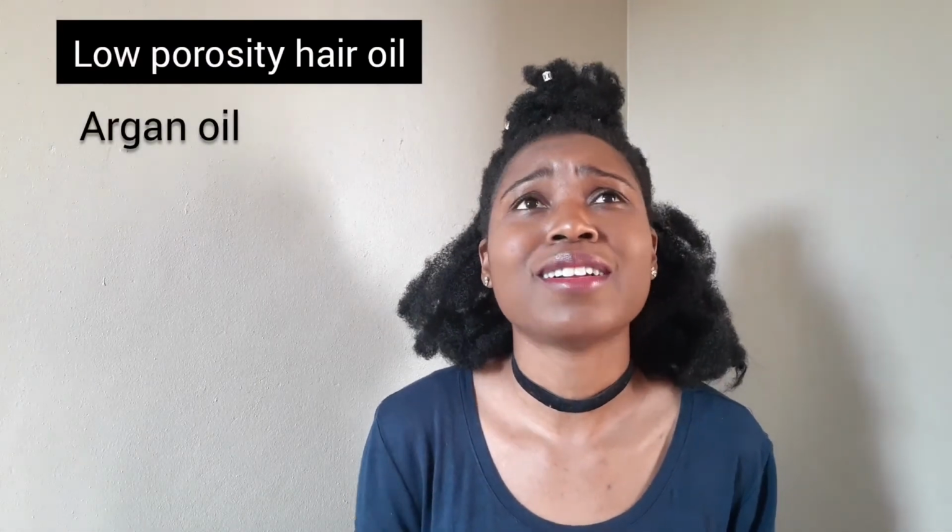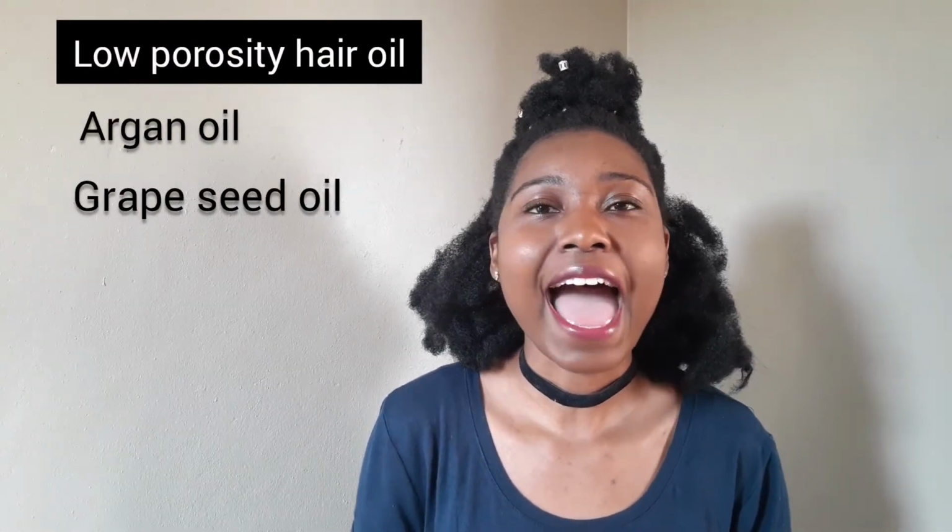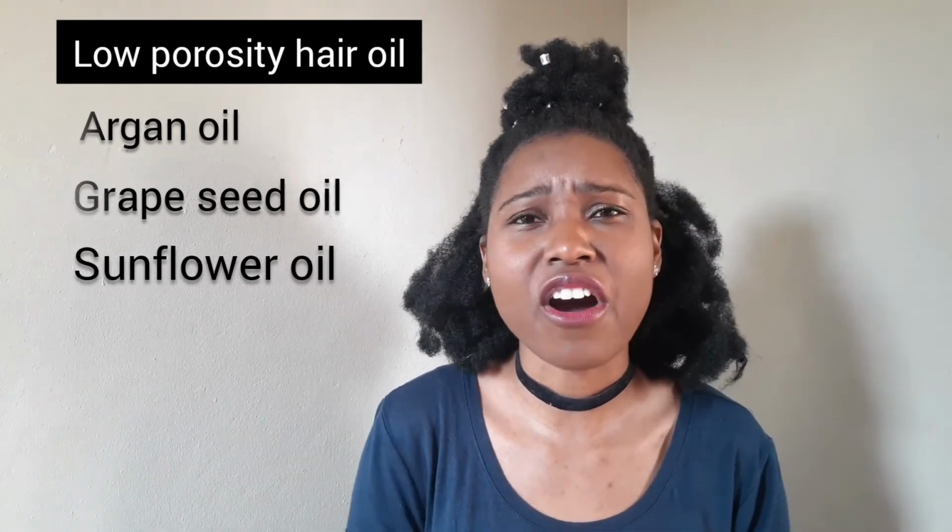Now, the types of oils that you can use on your low porosity hair are light oils. I repeat, light oils. You don't want to use heavy oils or creams. The reason why is because if you use heavy oils or creams, it can leave build up on your hair, and you don't want that because it can clog your pores. So the light oils that you can use are argan oil, grapeseed oil, sunflower oil, and yeah, you can do your research on other oils. That is all that I know. So yeah, that is it for your low porosity hair.